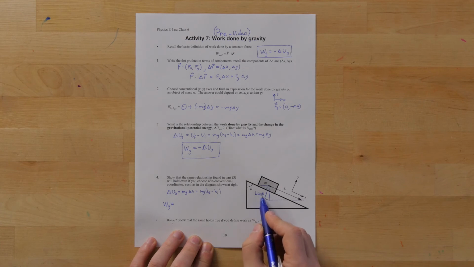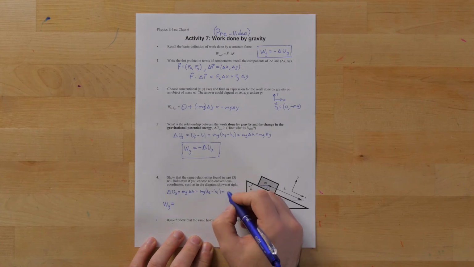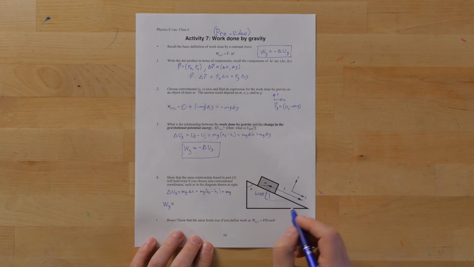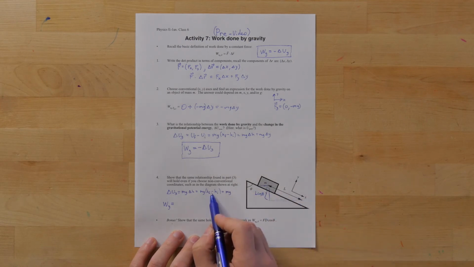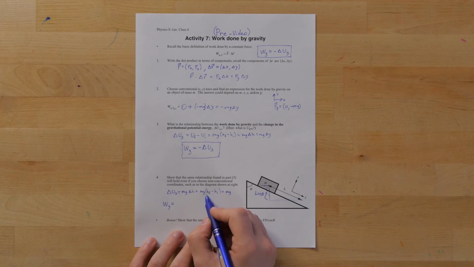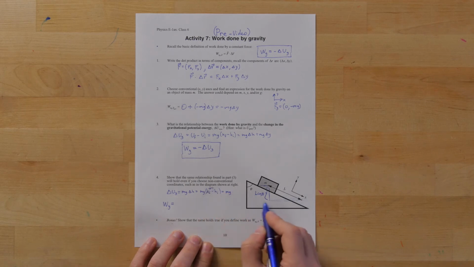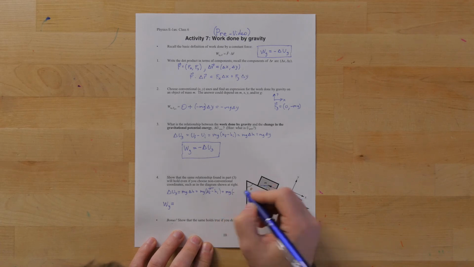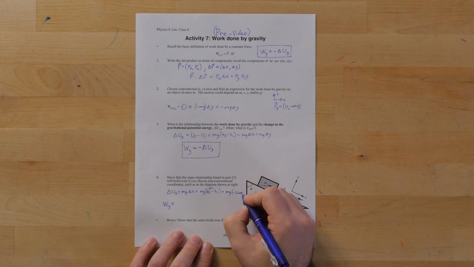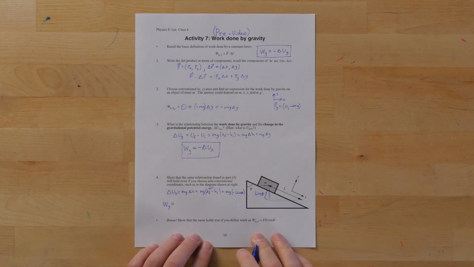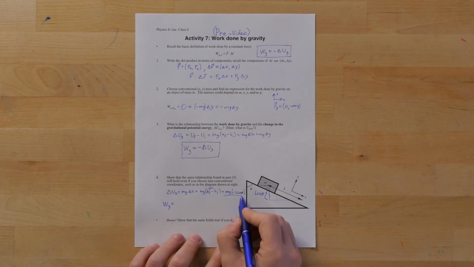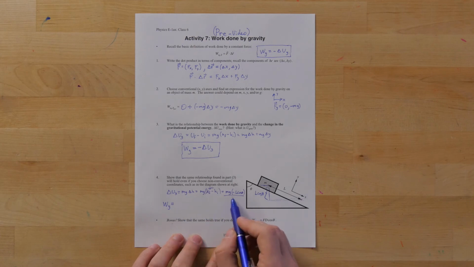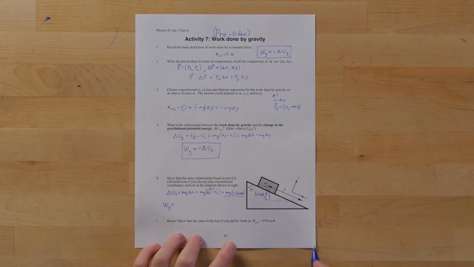It's higher by L cosine theta, so this is going to be mg, right? The initial one is negative, since h final is the one we're going to say is our reference height here. So this is going to be minus this L cosine theta. And so hopefully if we calculate the work, we'll get the same thing without that negative sign.